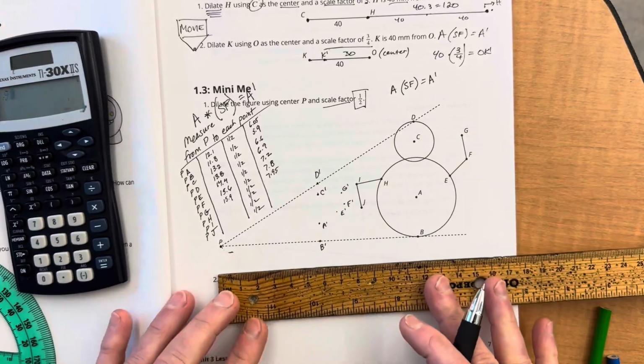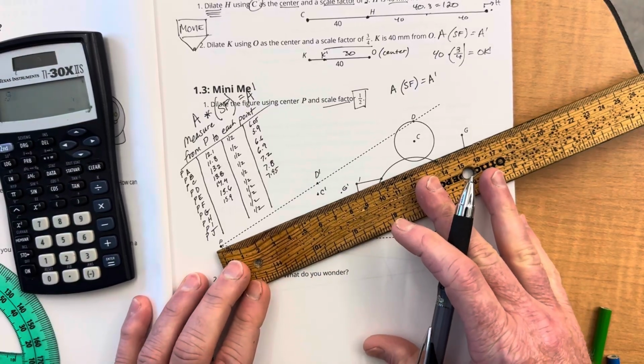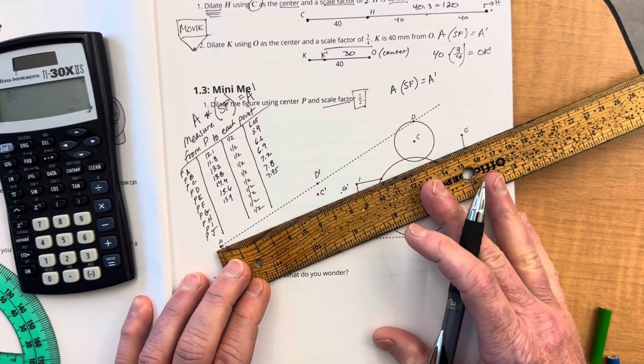Okay, let's go P to H. That's like Pleasant Hill. What a cool city.